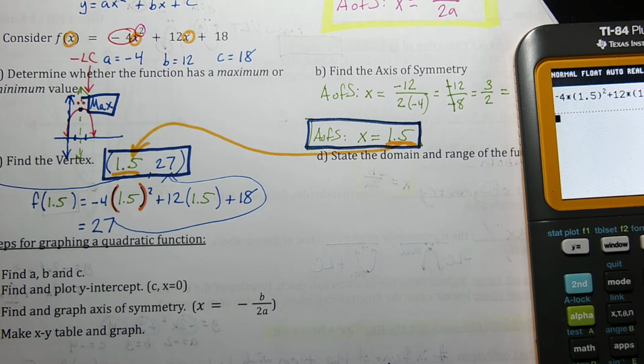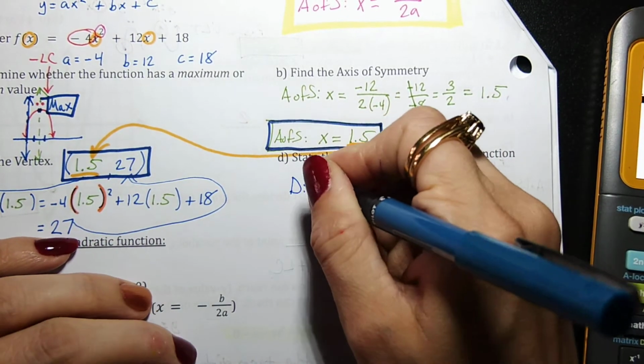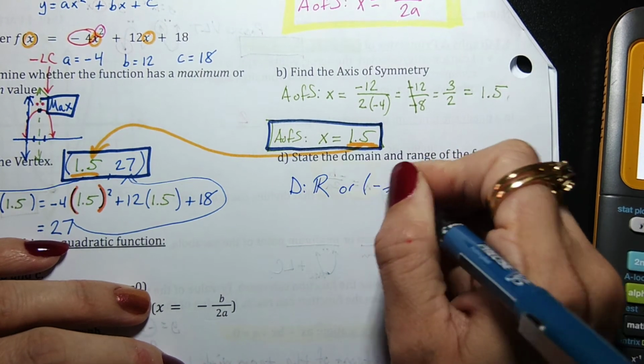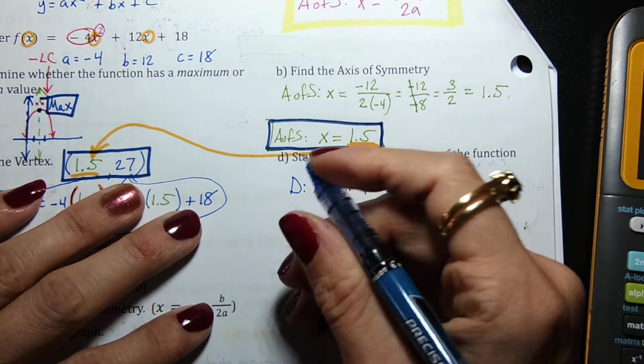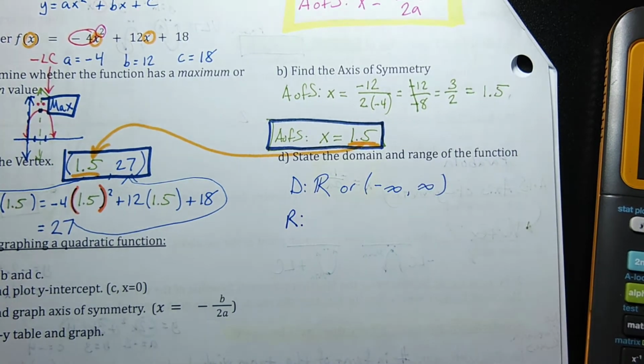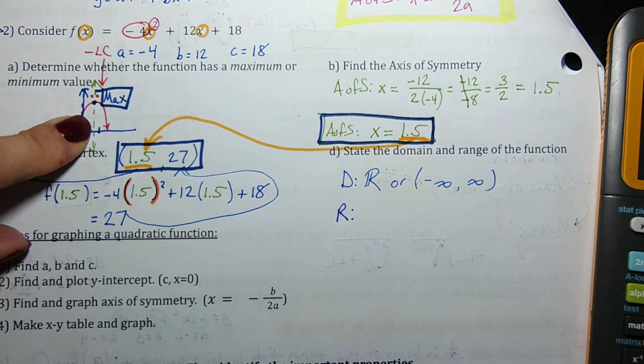What's the domain? All real numbers. All quadratics are always all real numbers. So again, you can state that as the fancy R for all real numbers, or interval notation, negative infinity to infinity. Now for the range, this is where doing the little sketch of the sad quadratic is handy.